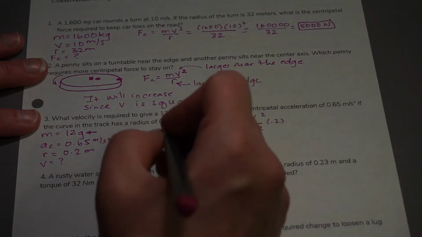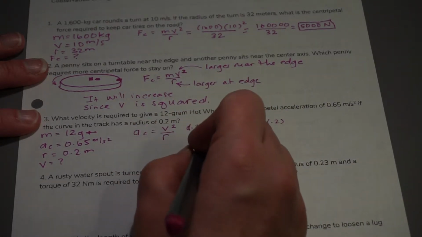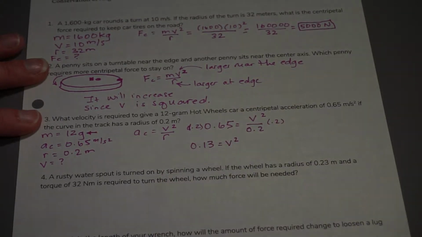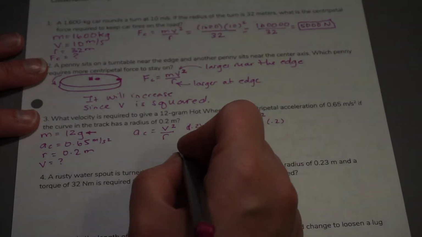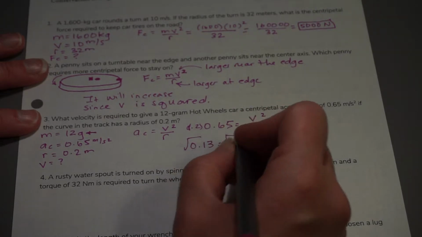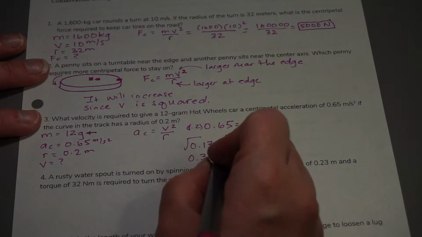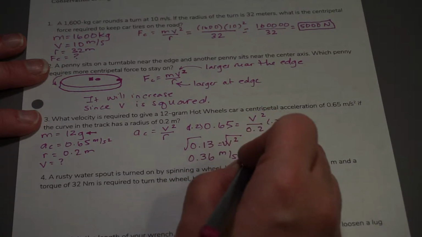And when we do that, we get 0.13 is equal to V squared. So we need to take the square root of both sides, and that will give us an answer of 0.36 meters per second.